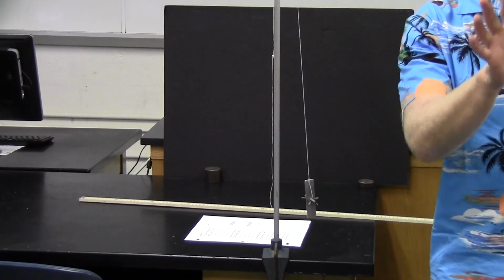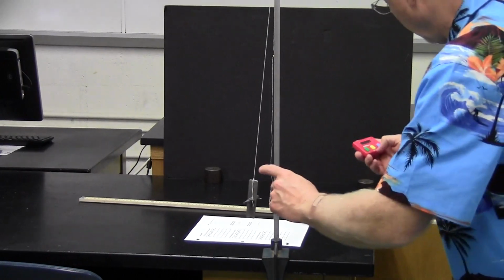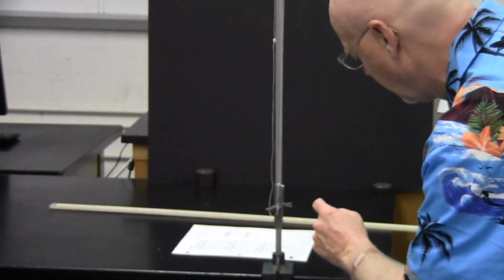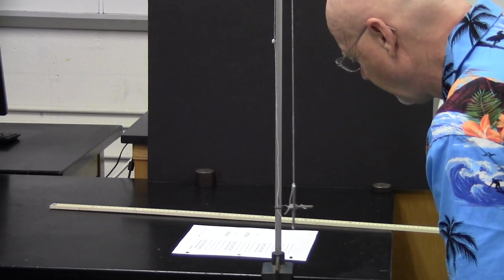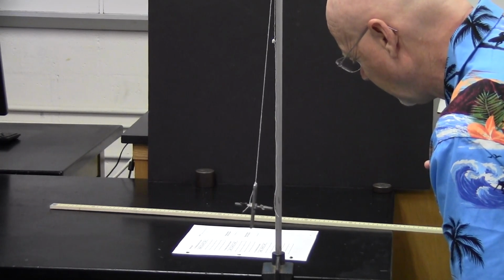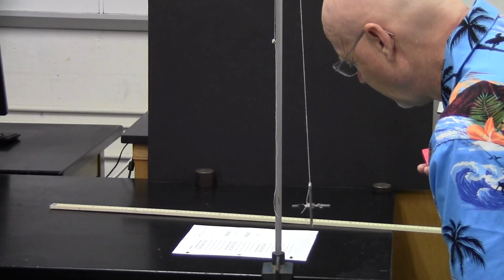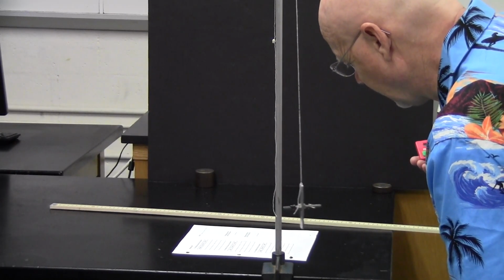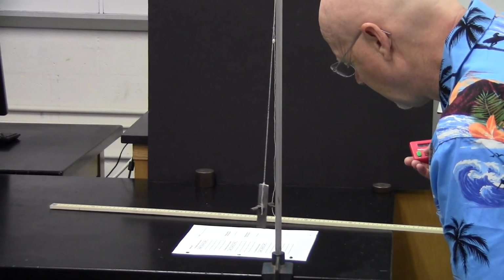That's what we're trying to see: what changes occur with bigger amplitudes? Ready, start. 1, 2, 3, 4, 5, 6, 7, 8, 9, 10.